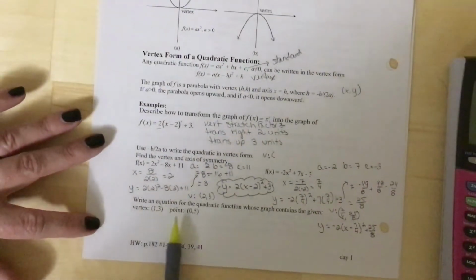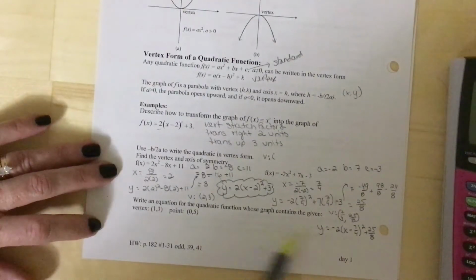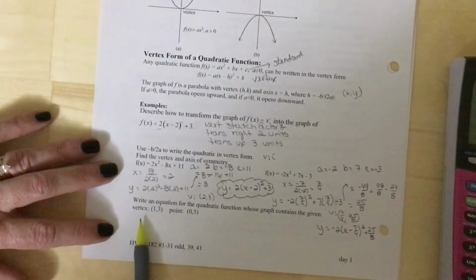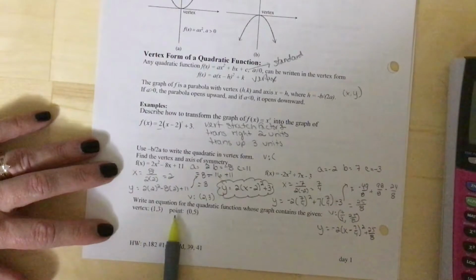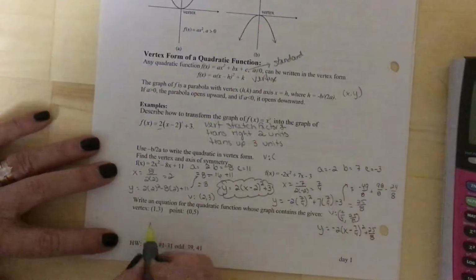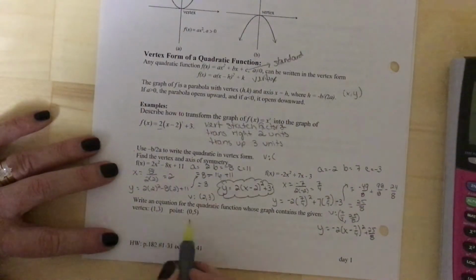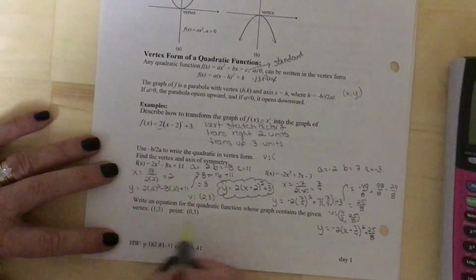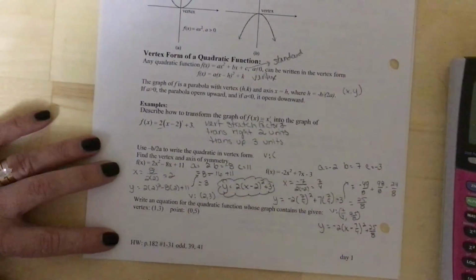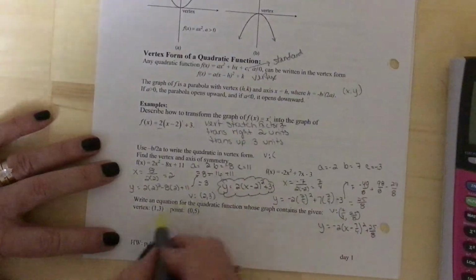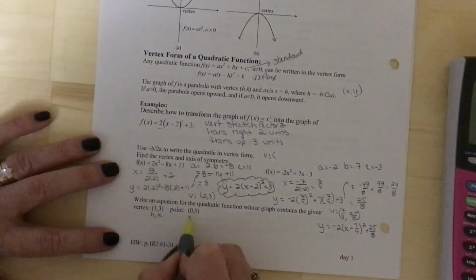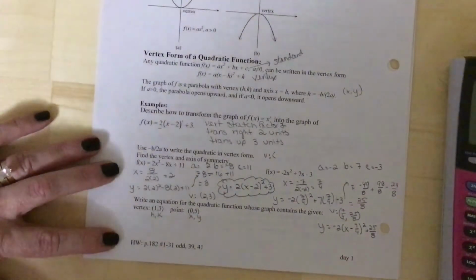So now we want to write an equation for the quadratic function whose graph contains the given. So here it is, given the vertex is 1, 3 with a point 0, 5. So this one's a little bit easier because my vertex is already given, but I don't know my a, so I need to find a. So my point here, this is my h, that's my k, this is my x, and that is my y.